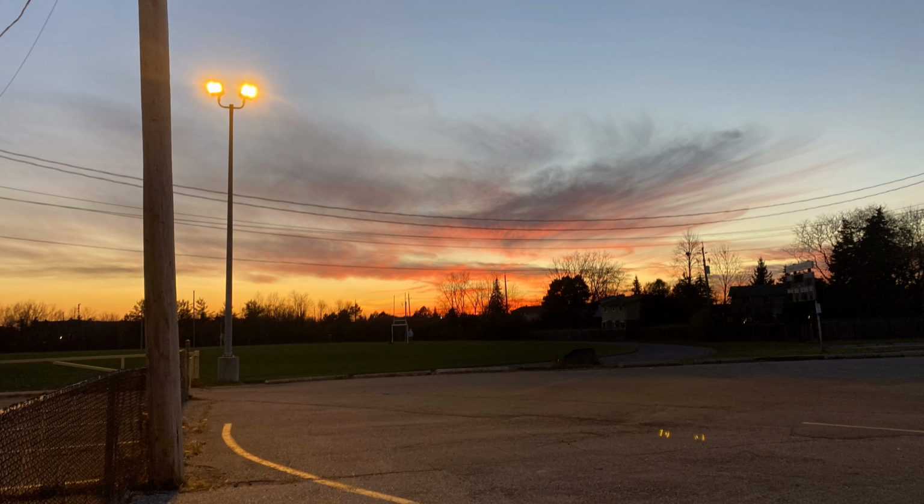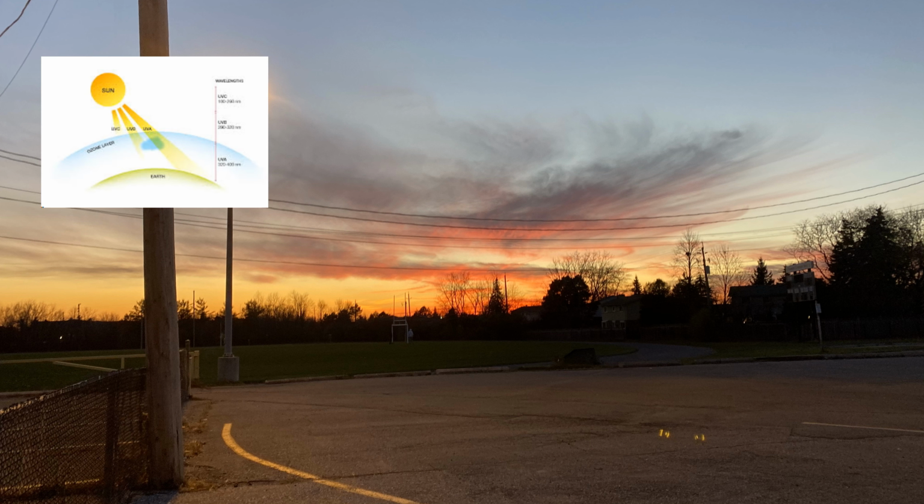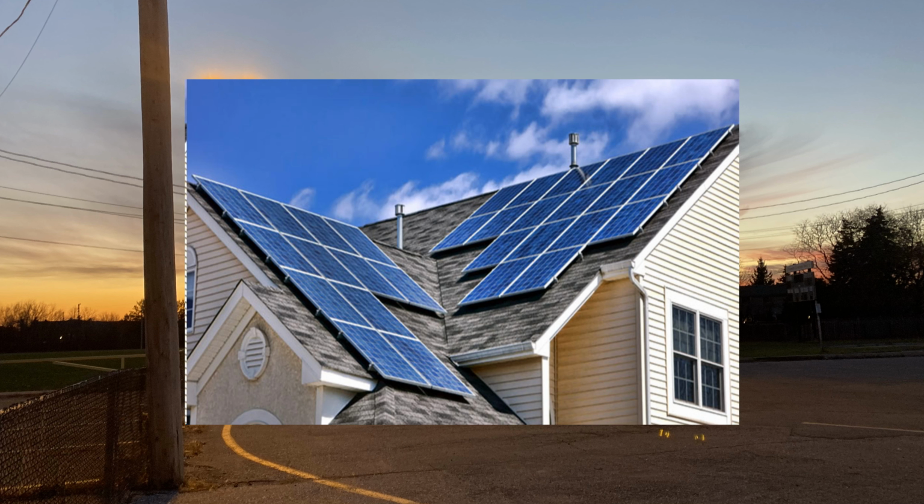The photo can relate to chemistry because without the sun here, we wouldn't be able to live, because photosynthesis would cease to exist, and photosynthesis is vital for life on Earth. I can relate this to electricity because we now have electric technology which converts the UV rays of the sun into electricity we can use, called solar panels.